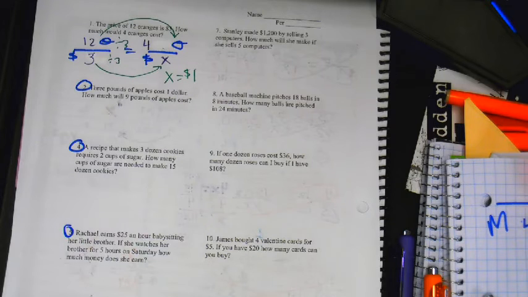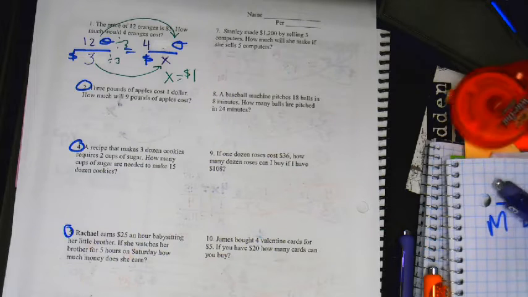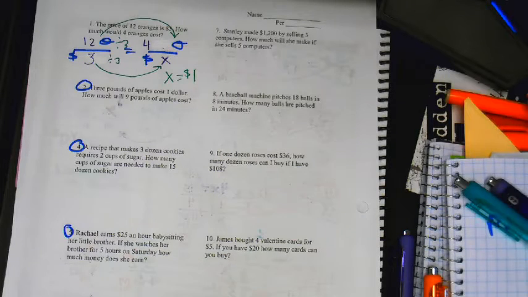Oh yeah. 1, 2. That's how most of the worksheets in this class are. They're the same. I just change the numbers. So the same typos, same everything.